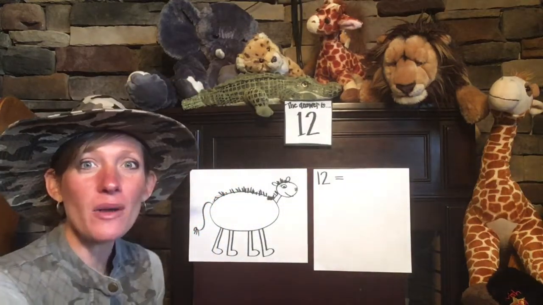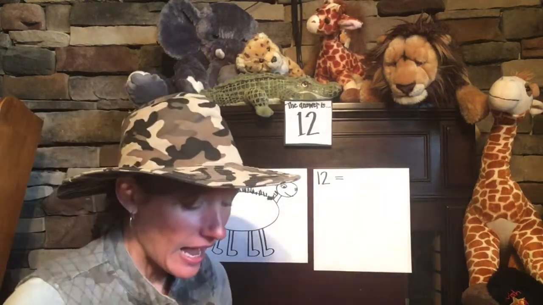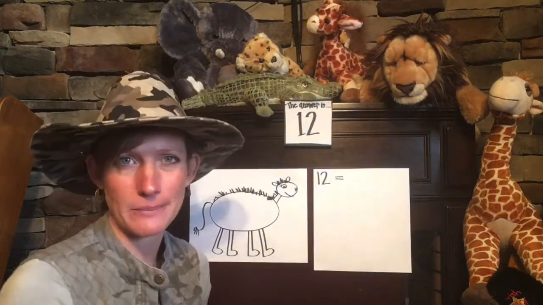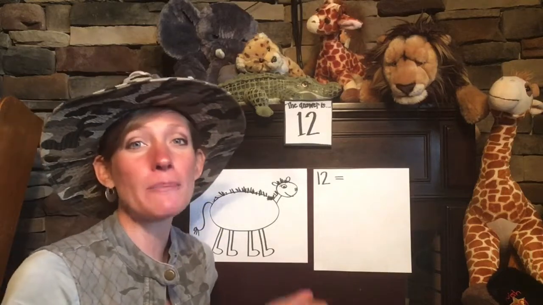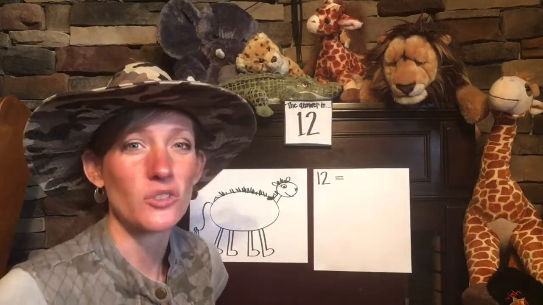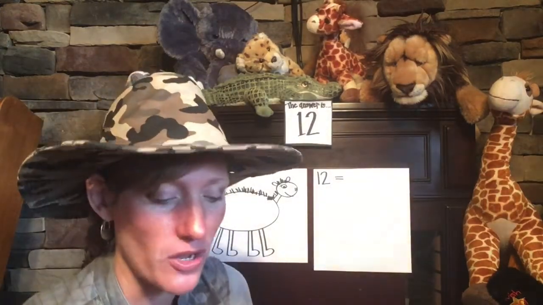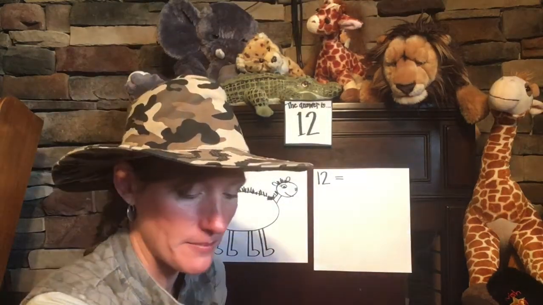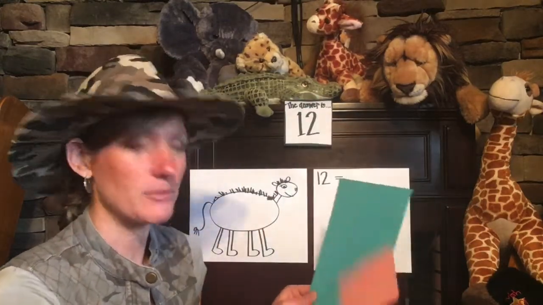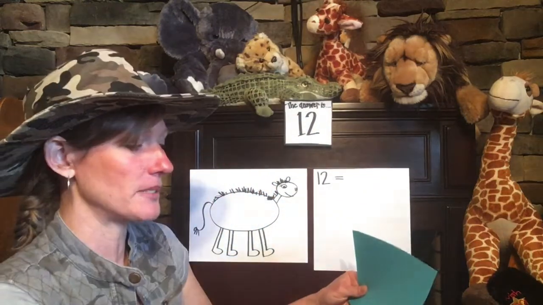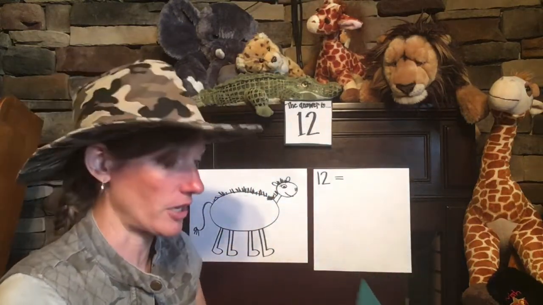Now, since I know that the answer is 12, I'm going to tell you that there were 12 stripes on a zebra. Some of the stripes were one color and some were a different color. This is where your construction paper comes in. I want you to take those two different colors of construction paper that you got. I've got some pink here and some green. In fact, I'm not sure, can you see that pink? Is it showing up?